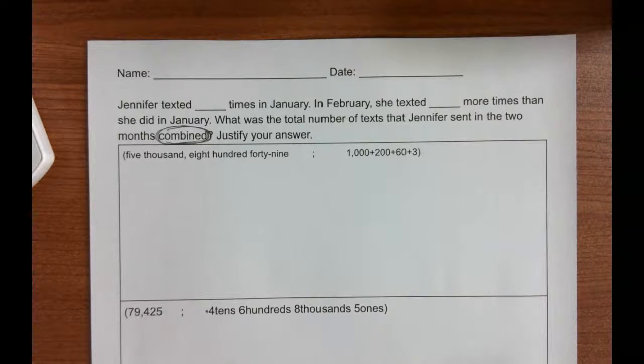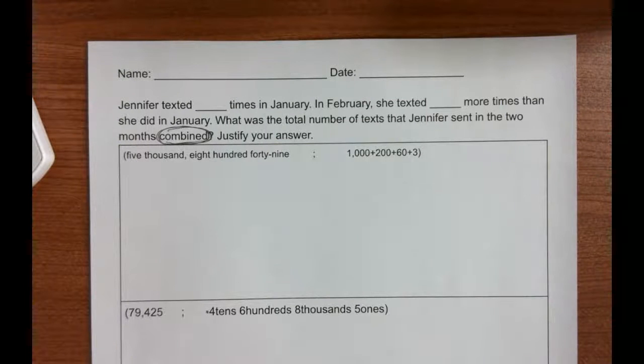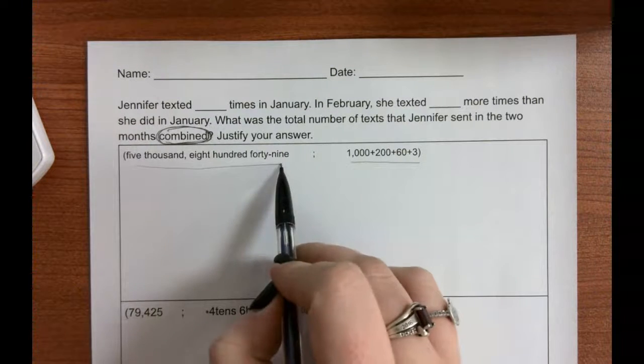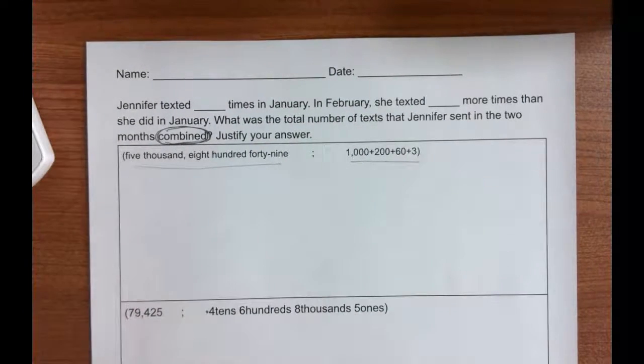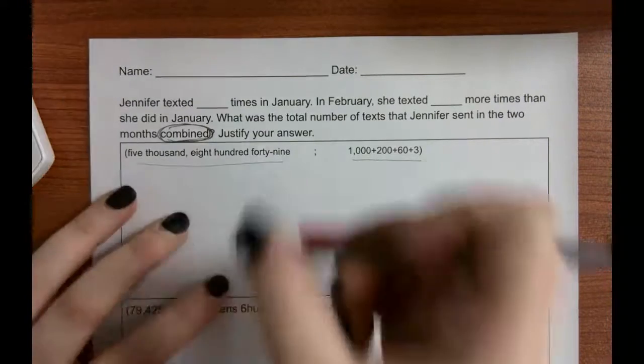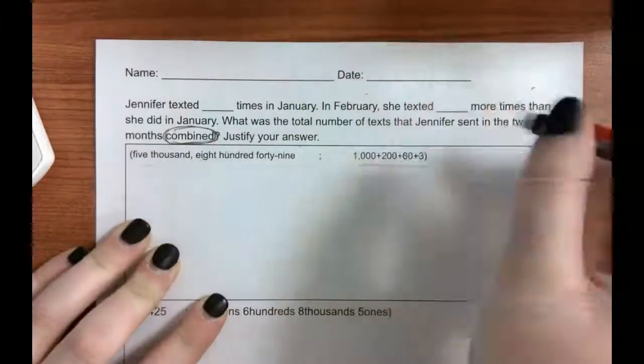But what do you notice about our two numbers? They're not in what form are they not in that we usually add our numbers in? This is called expanded form. This is called word form. We want our numbers to be in standard form, which means we want them to be written as they are. Okay? So what I first want to do is make sure I write my numbers because I need to know what numbers I'm working with.